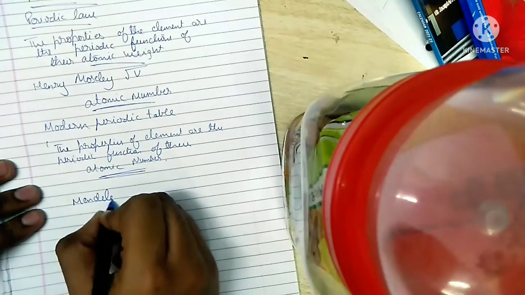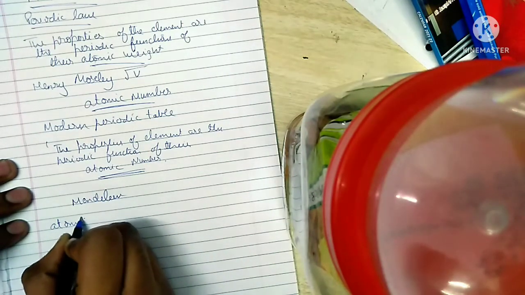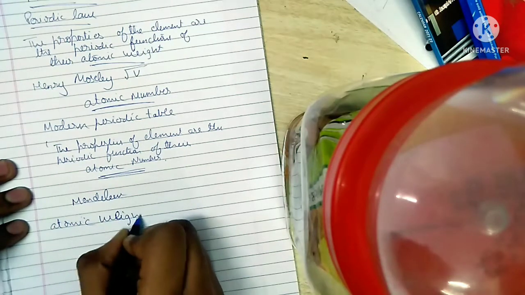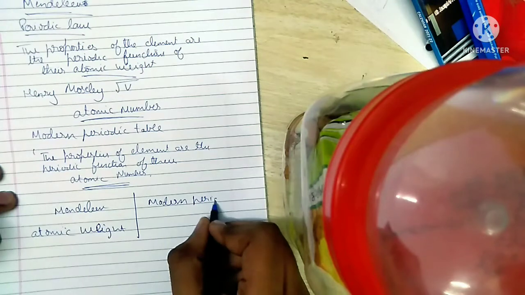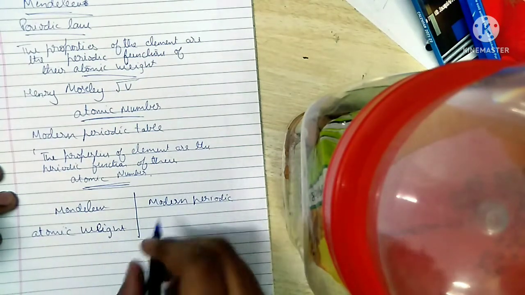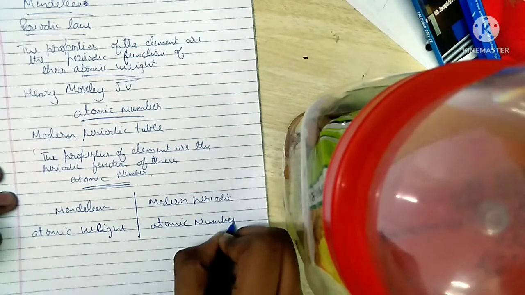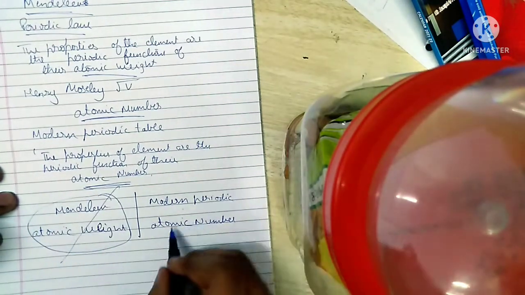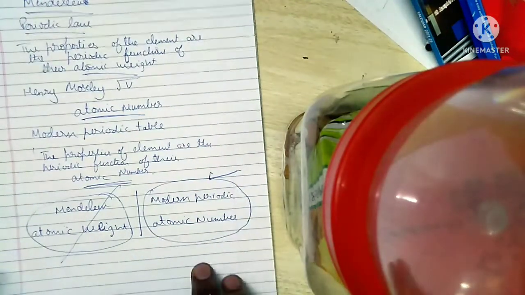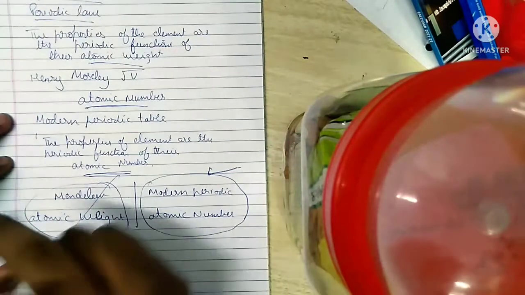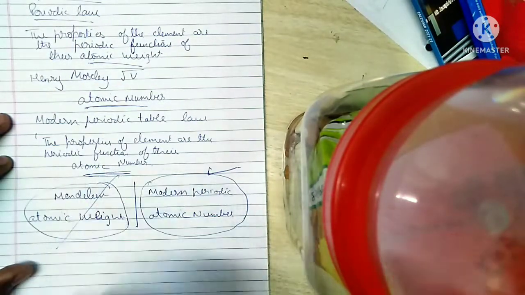See, Mendeleev said that properties of elements are the periodic function of their atomic weight. But the modern periodic table states that atomic number is more fundamental than atomic weight. So we consider only atomic number. Mendeleev's periodic table is not considered anymore; the modern periodic table is used nowadays. So learn the definition of the modern periodic law, and the difference between the Mendeleev periodic table and the modern periodic table.